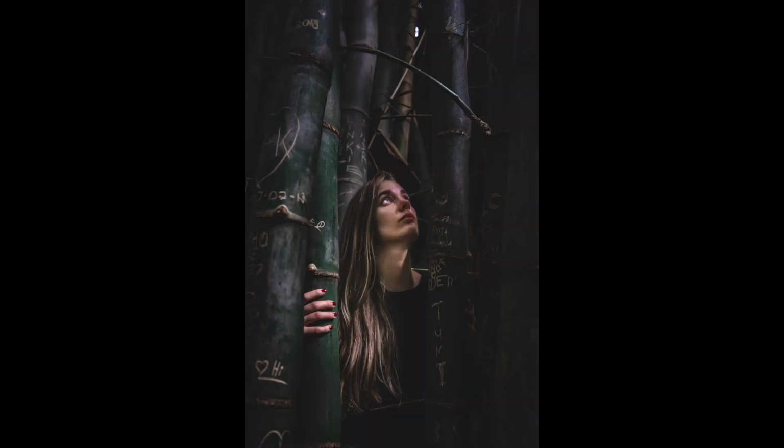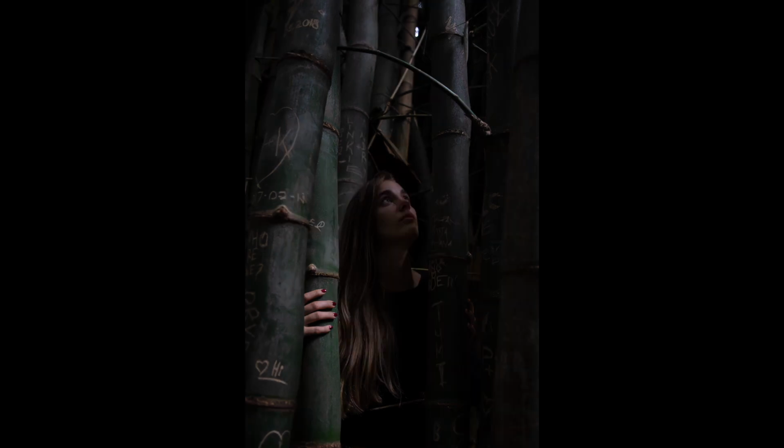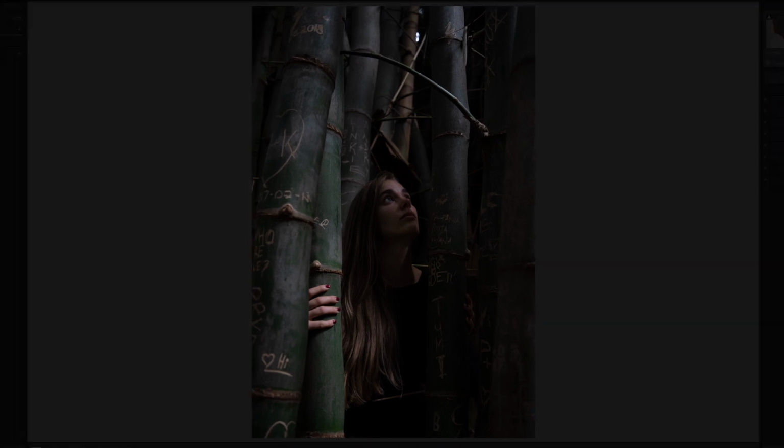It does kind of help to have a dark image to start with. It lends itself more towards that moody look, but you can pretty much use any photo to achieve the same effect. Let's dive into Lightroom and I'll show you what I did.